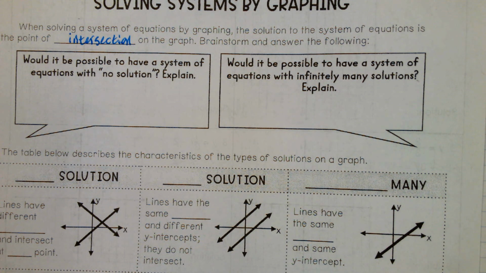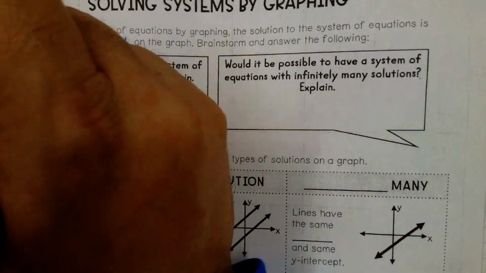That's one solution. What would it look like if they have no solution? In other words, never touch. They don't cross. How do we describe that? Parallel, yeah. Parallel lines have no solution in a system. So it is possible to have no solution, and that happens when the two lines are parallel.